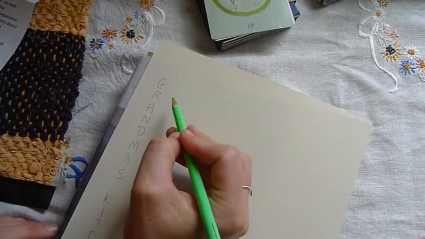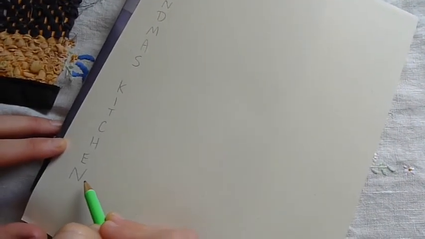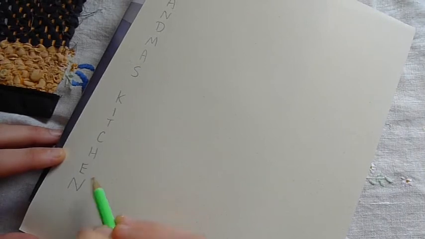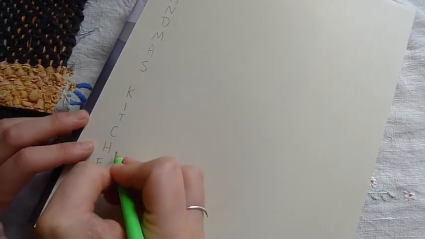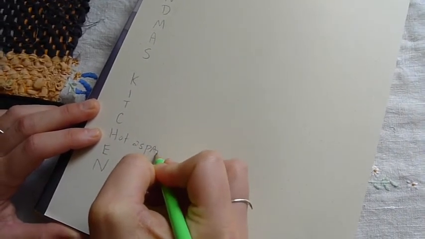So I've written Grandma's kitchen down the left side of my page, and I'm going to grab that phrase, linoleum underfoot, hot as pavement, and plug it in like this. The H in kitchen becomes hot as pavement.